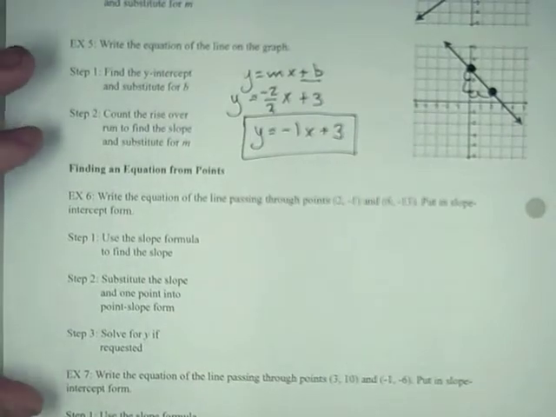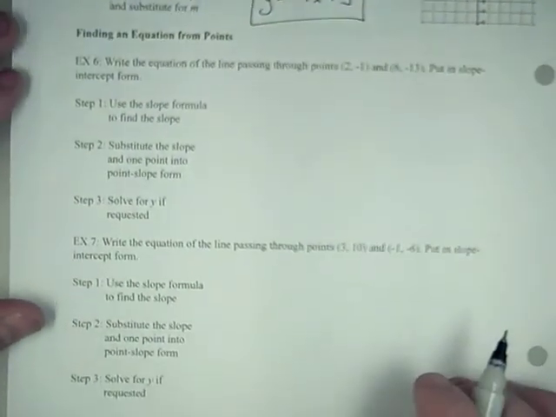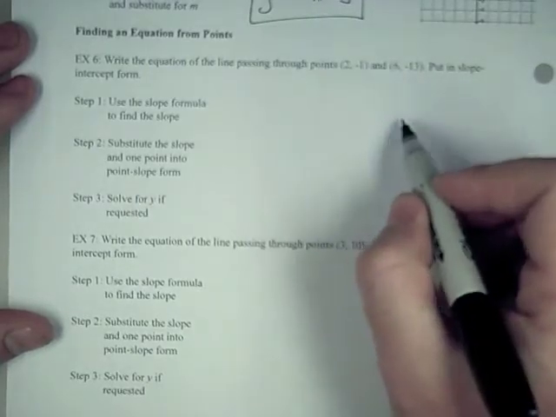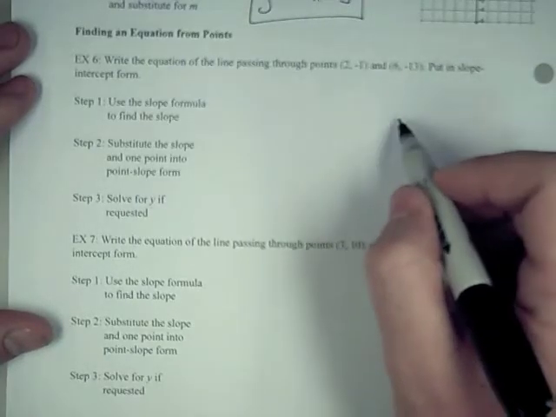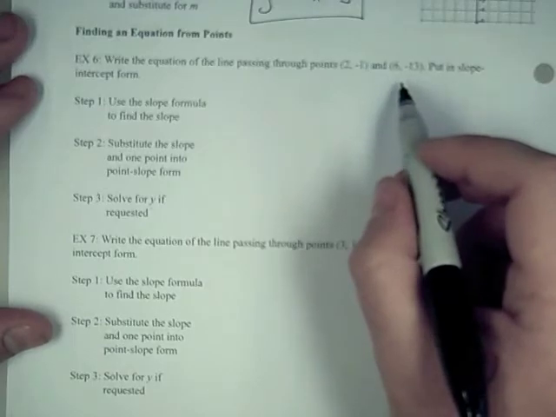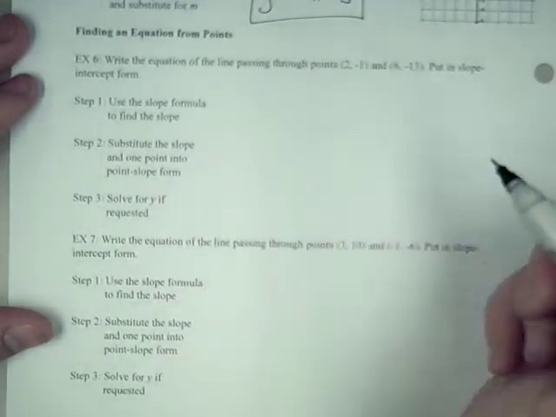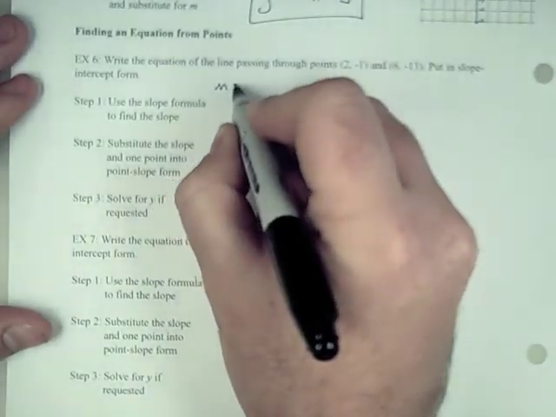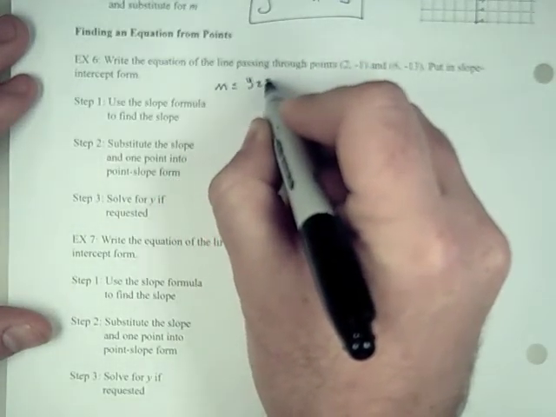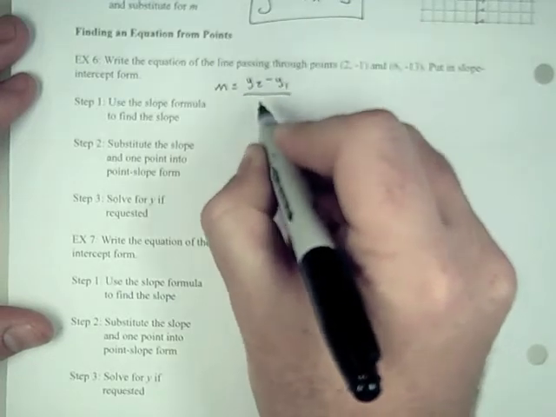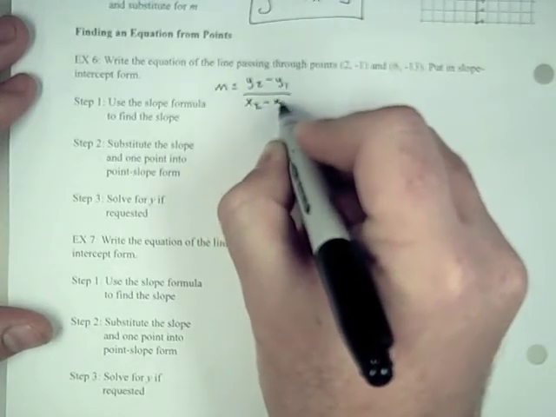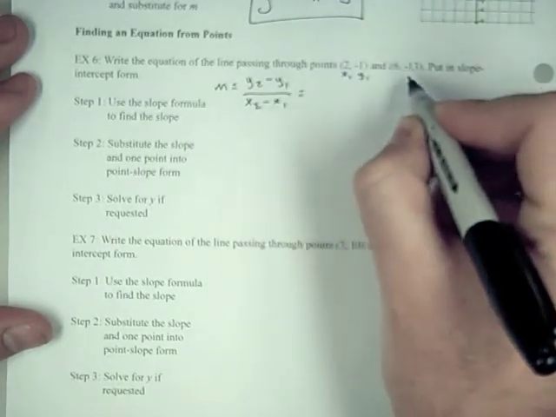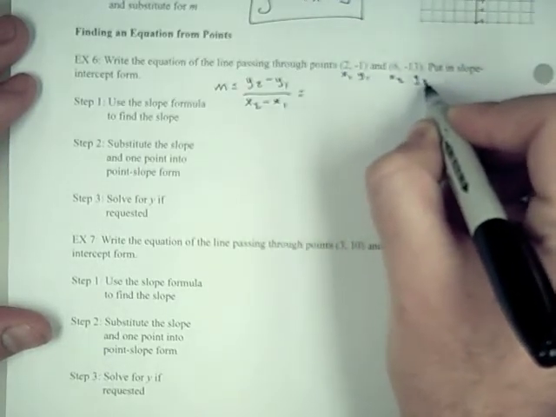Lastly, we want to be able to translate from a series of points to an equation. So far we've done an equation to a graph, then a graph to an equation. Now these are points to an equation. First we need to find the slope between these 2 points, and that we use the slope formula. So m equals y2 minus y1 over x2 minus x1. This is x1, this is y1, x2, and y2.